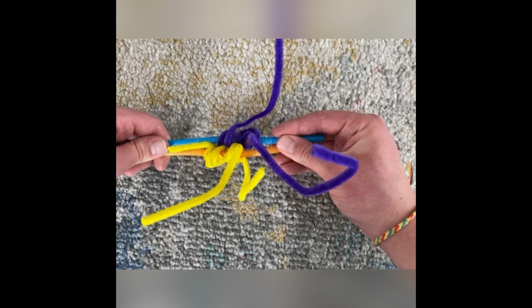When a skeletal muscle is stretched, the intrafusal muscle fiber will send a communication through the sensory nerve, the yellow pipe cleaner here, to the CNS, which then sends a signal back through the purple pipe cleaner, which is the alpha motor neuron, causing the muscle to contract.